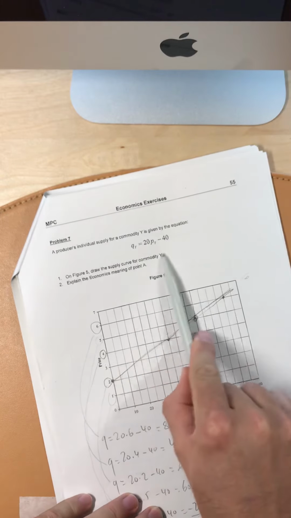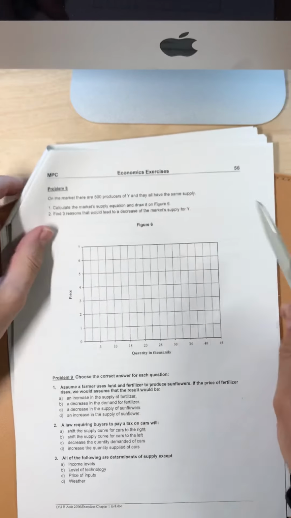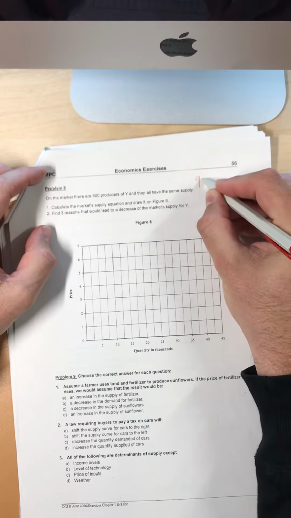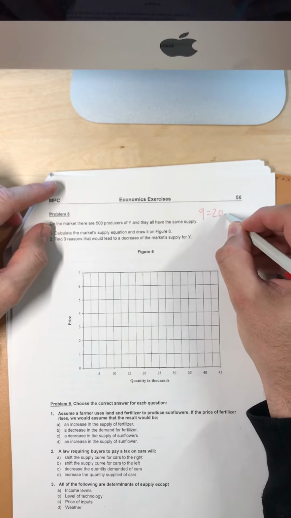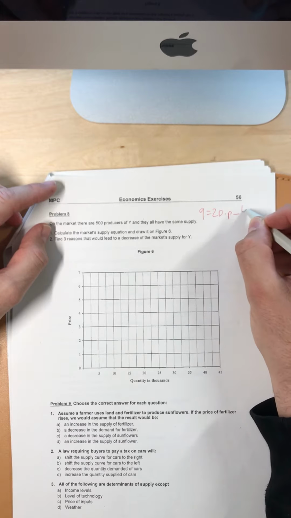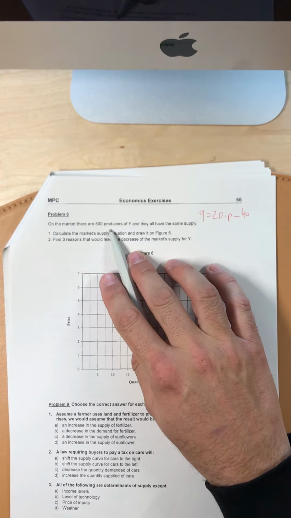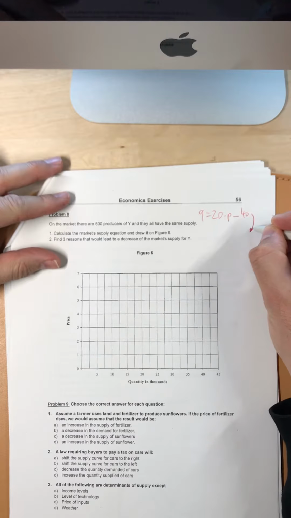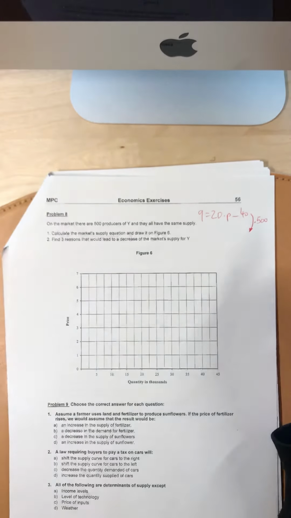We start from this equation, so I will do it in front of you. Q is equal to 20 times P minus 40. And if we have 500 producers, remember we are going to multiply it by the total number of producers. So just multiply by 500.